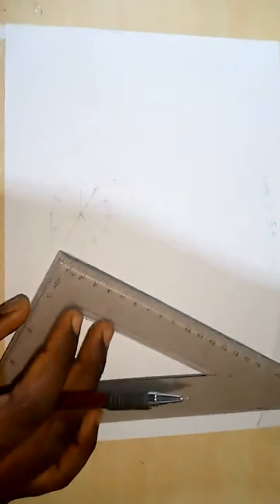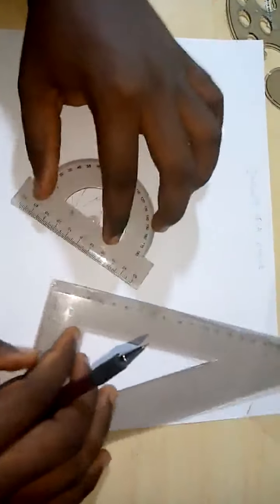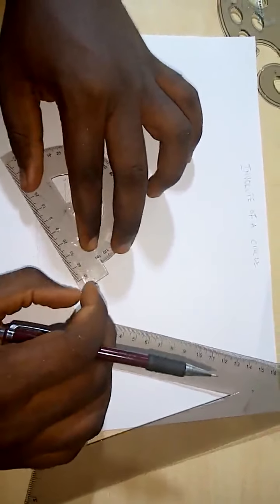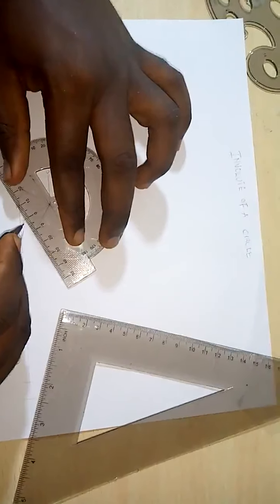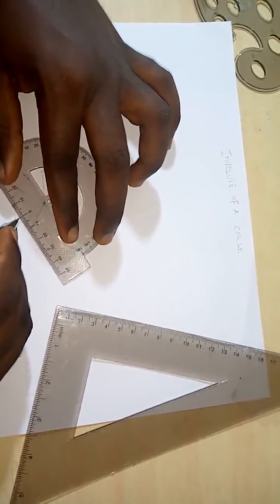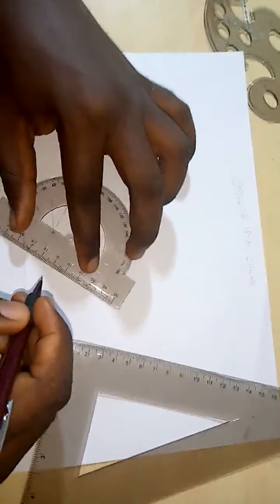Now with this point, you have to draw a perpendicular to each of these lines. I said you can use your protractor so that you will not be confused while drawing your perpendicular. The protractor will give you a good start to the perpendicular. Then you can project with your ruler.